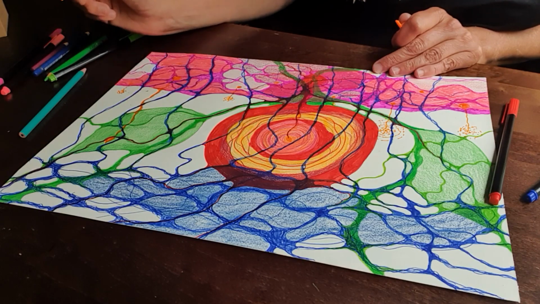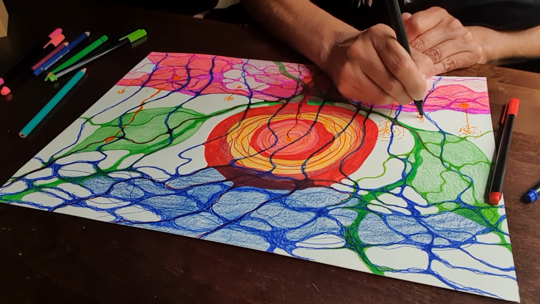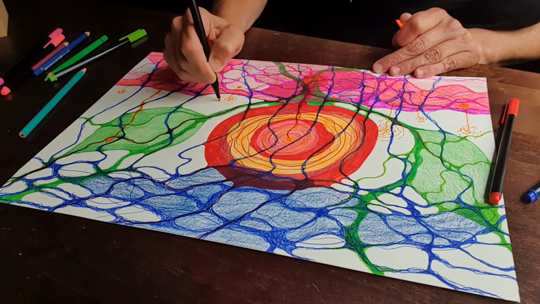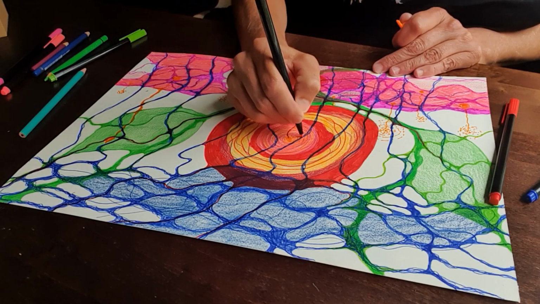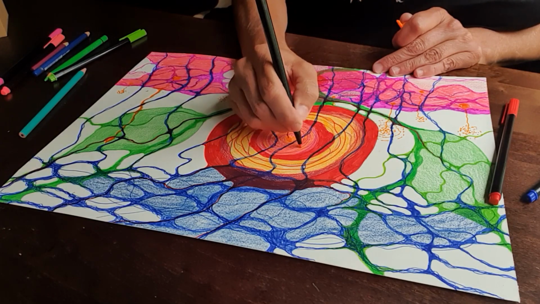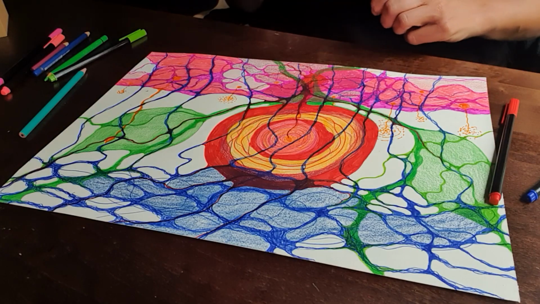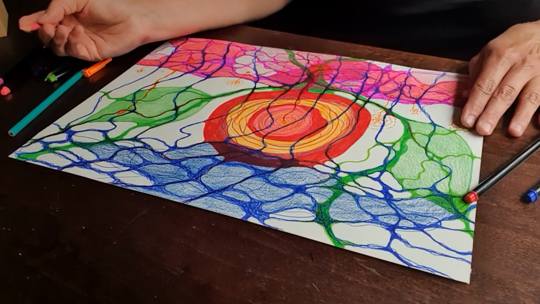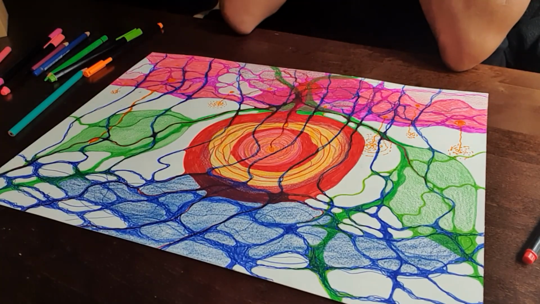Something more is growing. I'll leave room for the unknown with the white.